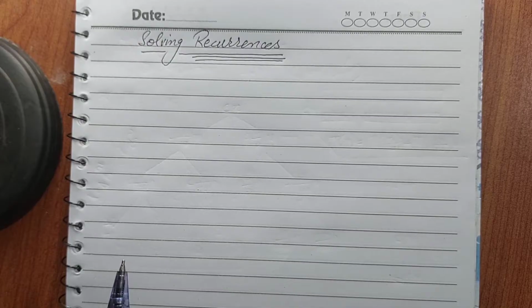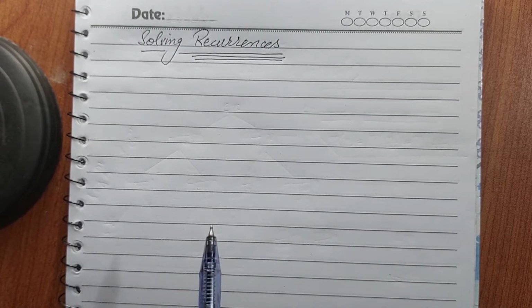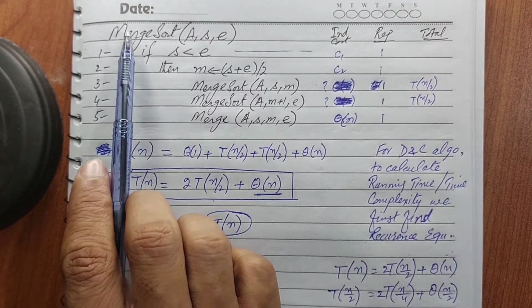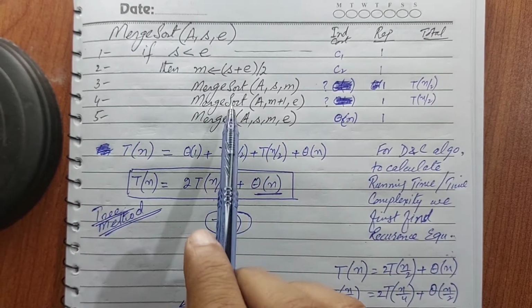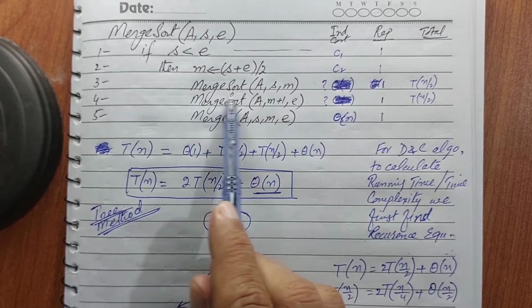Today we are going to cover how we solve recurrence equations. In the previous lectures on merge sort and quick sort, we watched how a recurrence equation is generated from the recursive function. If you can recall the lecture in which we studied merge sort, a recursive function of the merge sort.